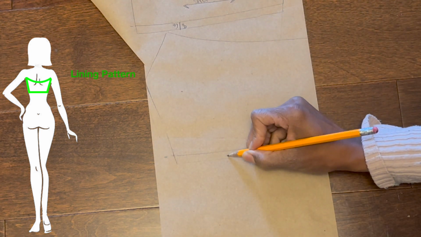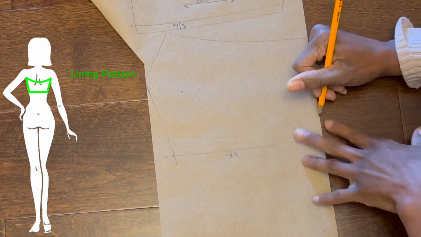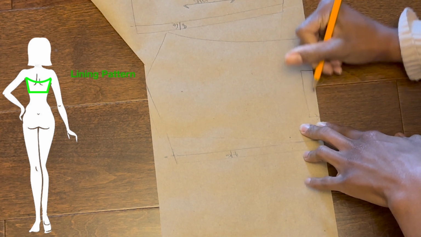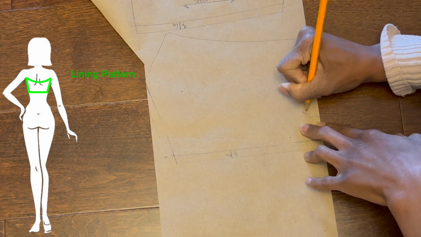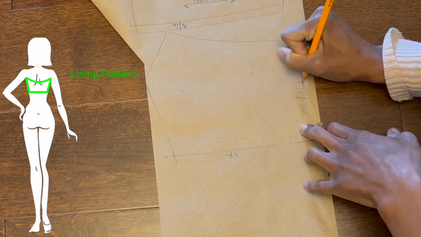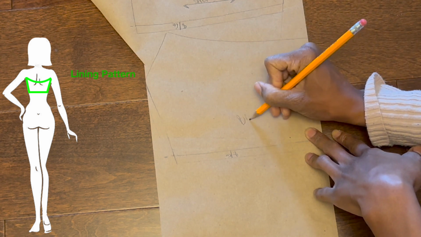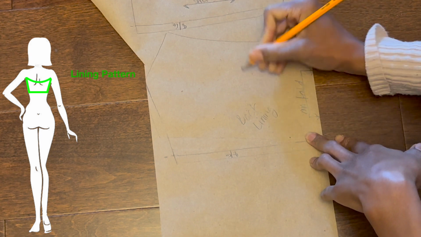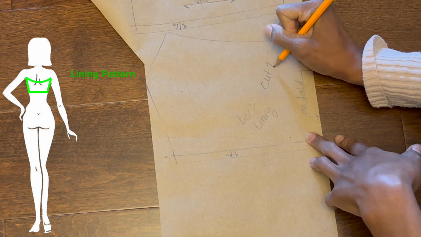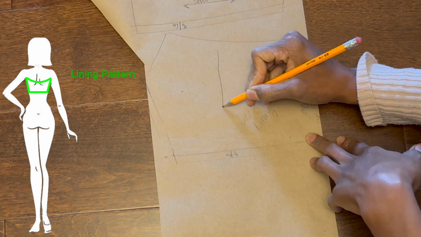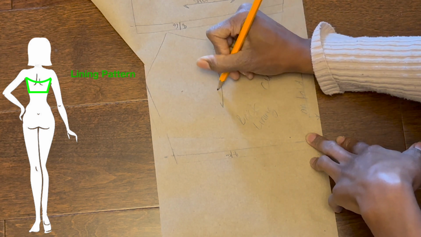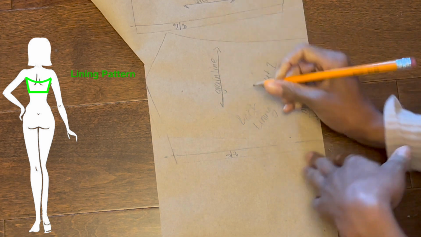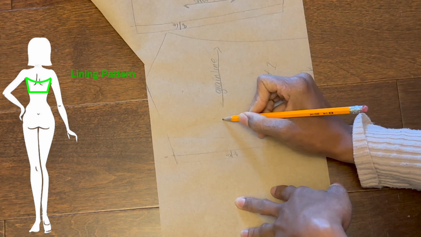All right, so here's my seam allowance here. This is also going to be cut on the fold. So on fold, this is my back lining. I'm only gonna cut one of this too. This is also going to be my grain line. And this way it's stretching.